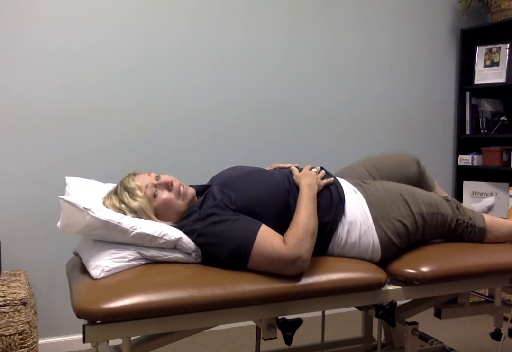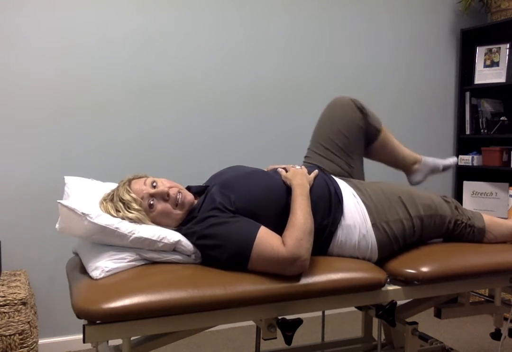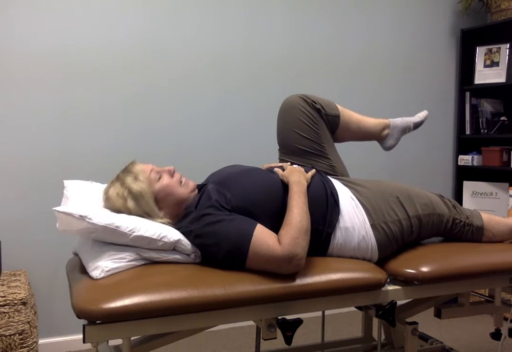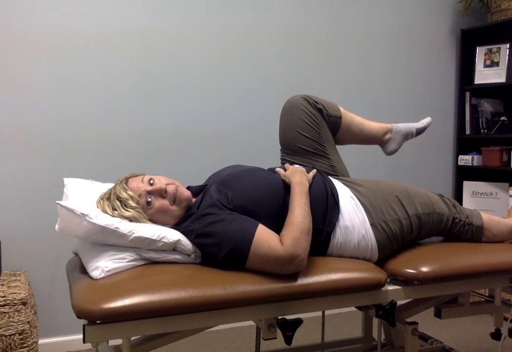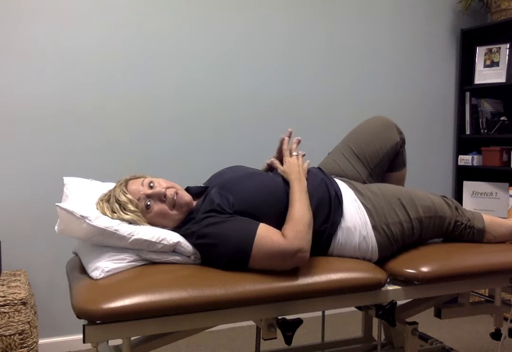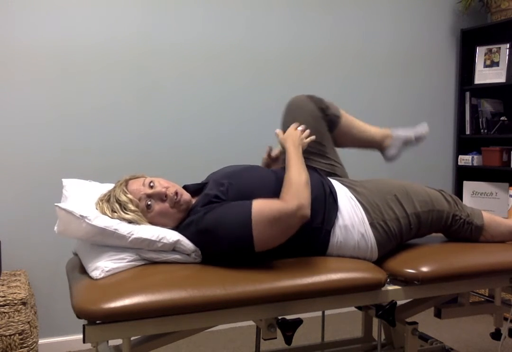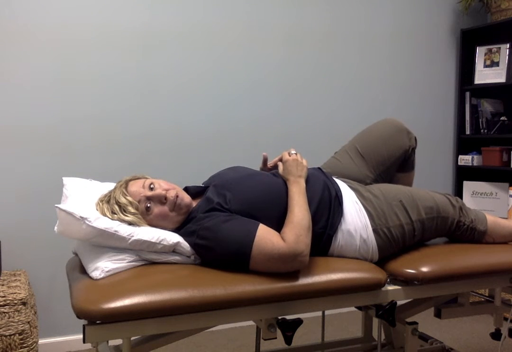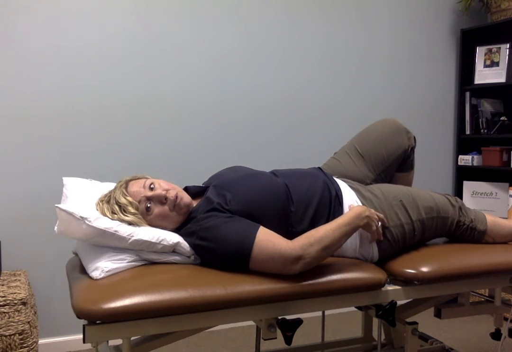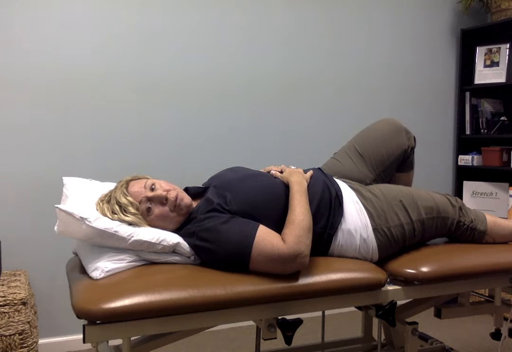Now, to test the other side, it's the same thing. Bring it up as far as you can. And this leg, I have the same thing. So I have 2 hips that have a restriction. Now, I can pull through, but when I pull through, I'm actually compensating from other areas because the hip is not moving the way that it's supposed to be moving.